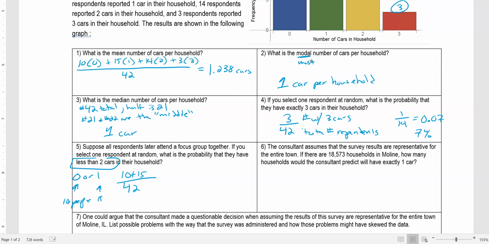And this is 15 people that had 1 car. Okay, so that gives us 25 over 42, or we can do a decimal, 0.595. Number 6, the consultant assumes that the survey results are representative for the entire town. If there are 18,573 households in Moline, how many households would the consultant predict to have exactly 1 car?